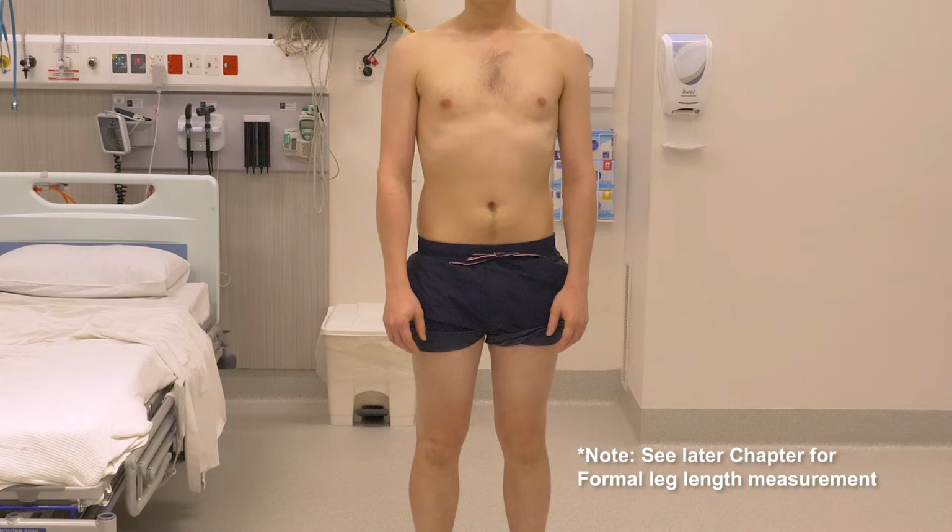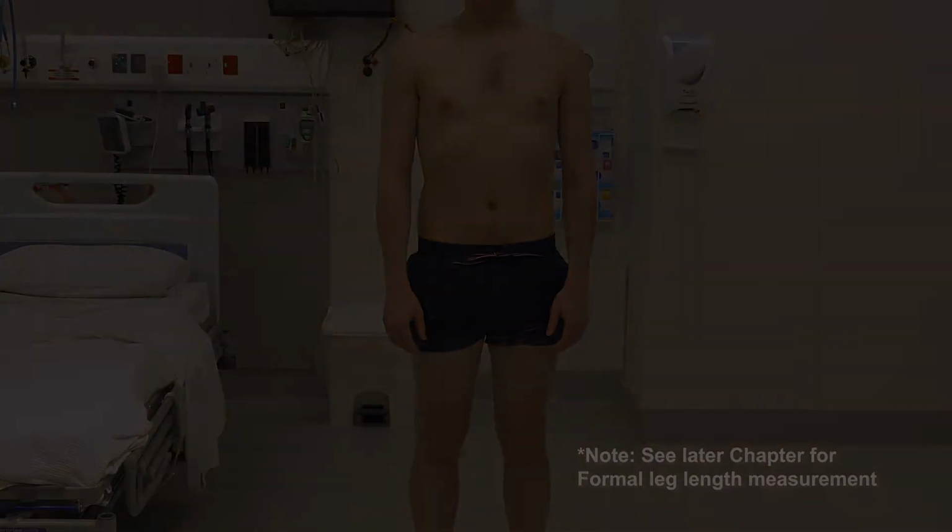To confirm whether their scoliosis is physiological, you should ask the patient to sit down to determine if the scoliosis corrects and the shoulder heights are parallel to the floor. Blocks can also be used with the patient standing to measure the functional limb length difference.